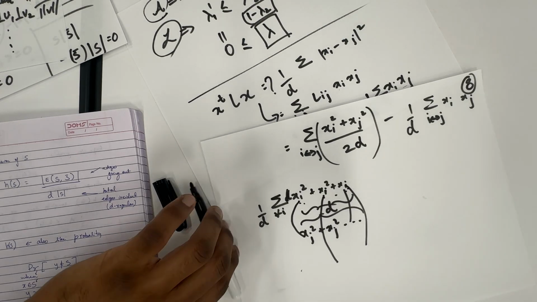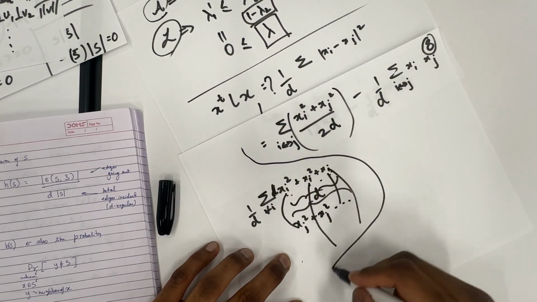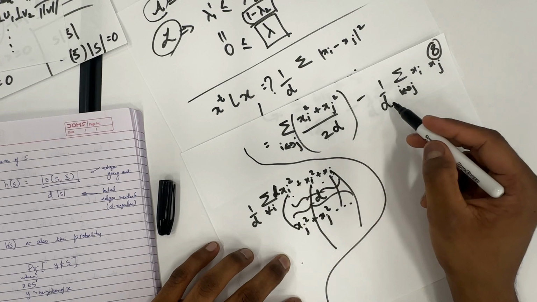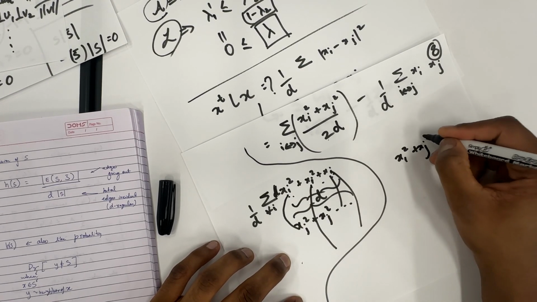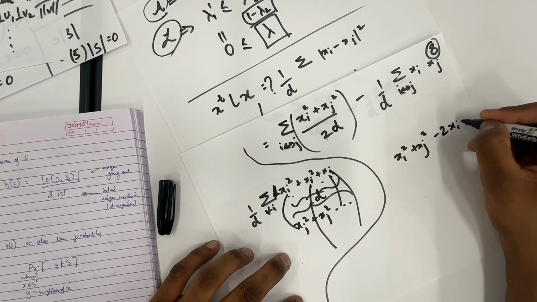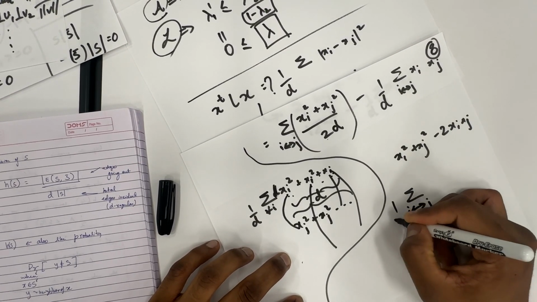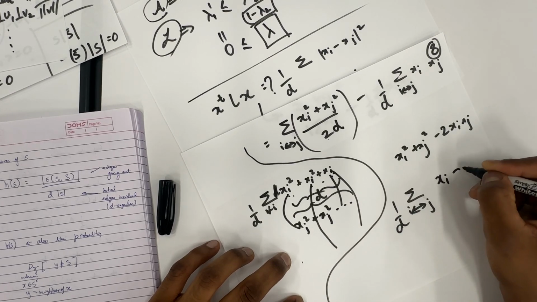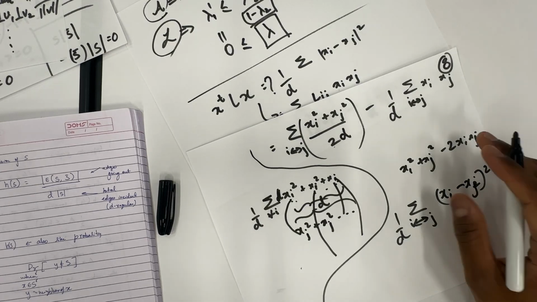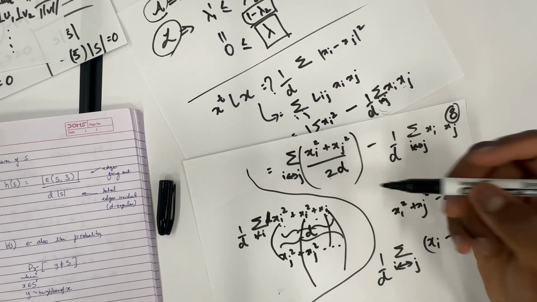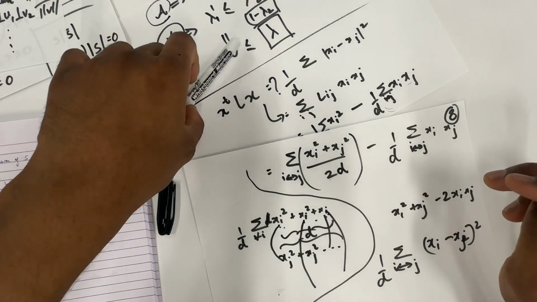Let's assume that that is true for now. If I let this one go for a second, I don't know how to reason about this, but I can take the 2 here. It becomes xi square plus xj square minus 2 xi xj. So this becomes the sum over all edges, 1 over d, (xi minus xj) the whole square, right? That's what we wanted to show. Let's try to think about this. I know there is a reason behind all of this, but let's try to think.